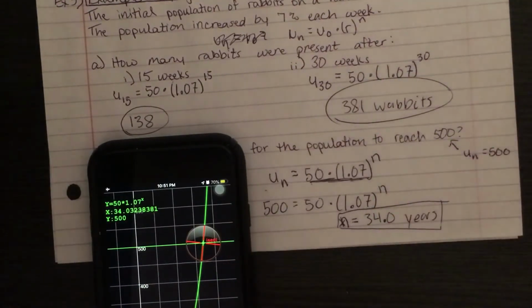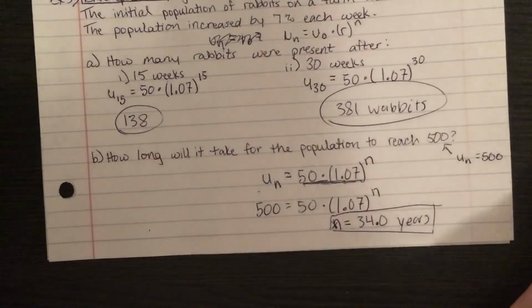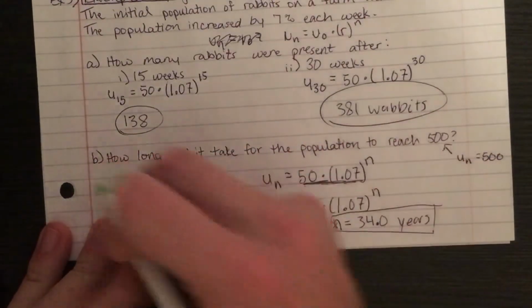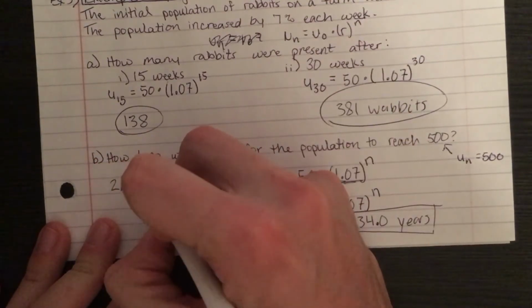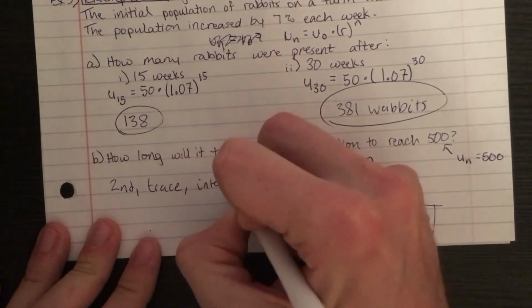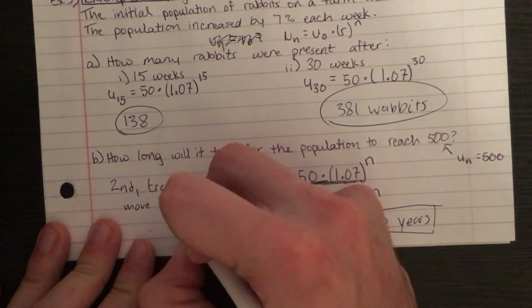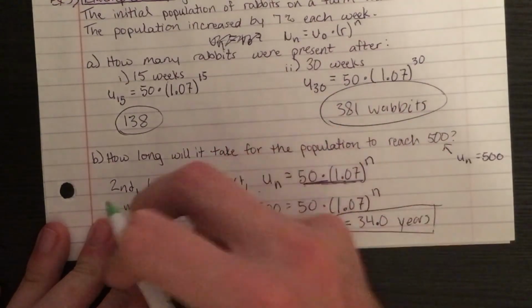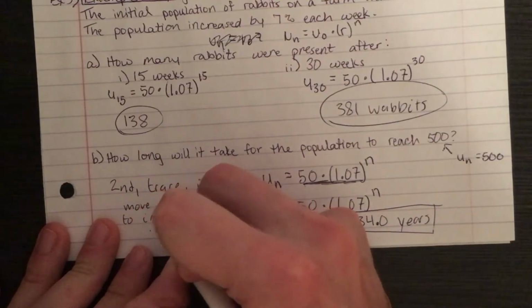Now, if you're on a TI-84, the calculator steps, I'm doing this from memory, so you'll have to shoot me an email or Zoom me if I'm wrong. I believe you do second, trace, intersect, and then move your cursor, or in Algebra 2 last year we called it blinky dot, move the cursor to the intersection and hit enter 3 times.